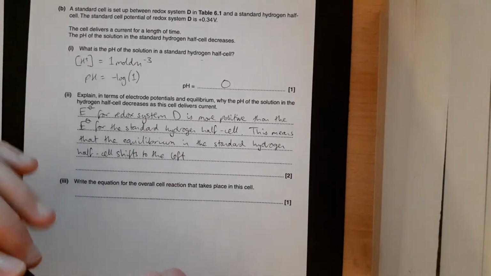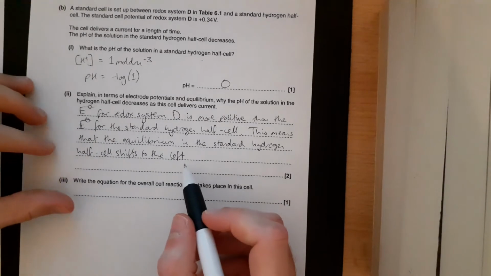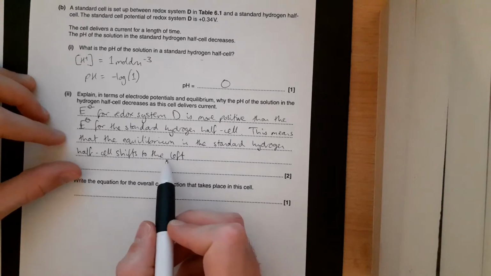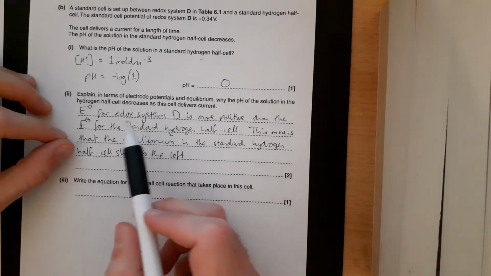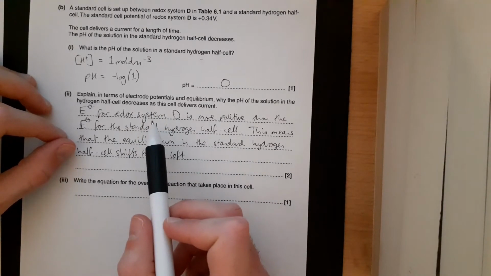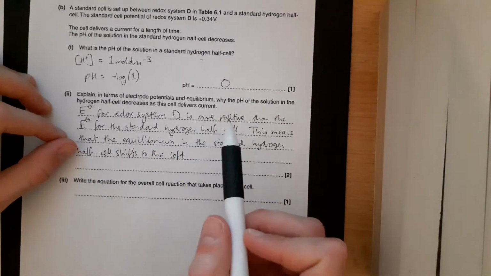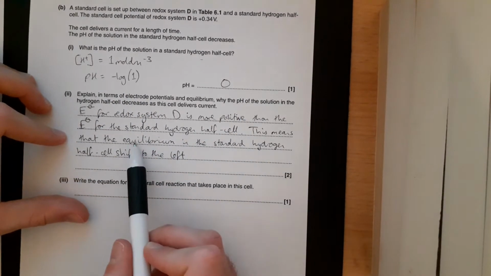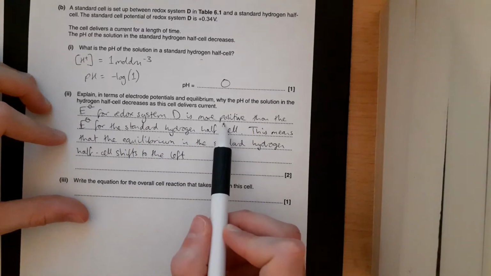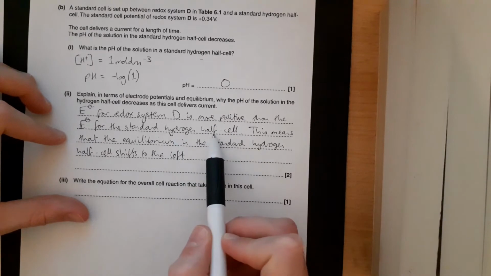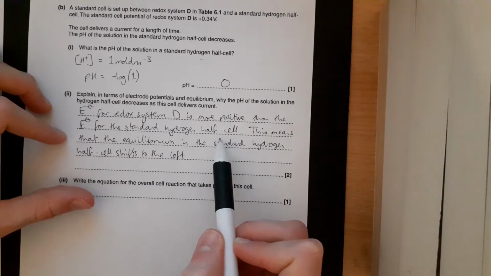We could write out the equilibrium here, but I think it's better if we just write out the actual equation. I can say it's shifting to the left because redox equilibria are always written as reduction going from left to right. Redox system D is more positive, so the standard hydrogen half cell, being less positive, is going to be oxidized.